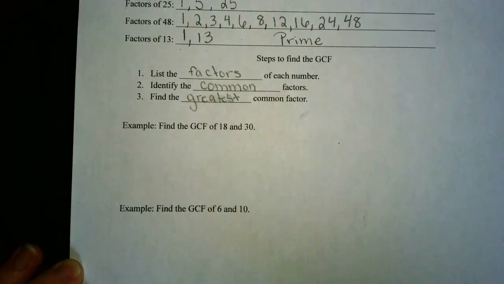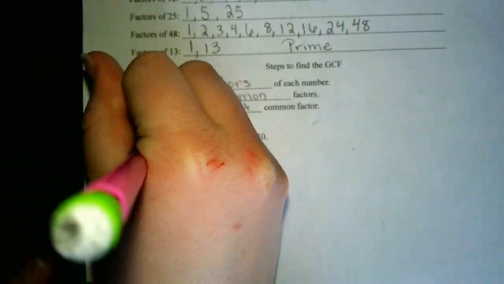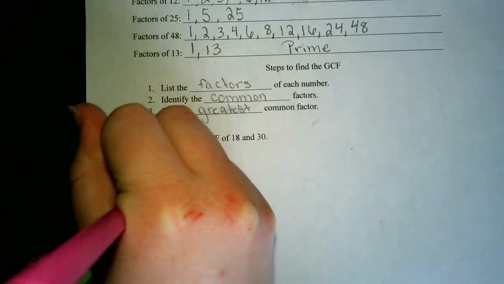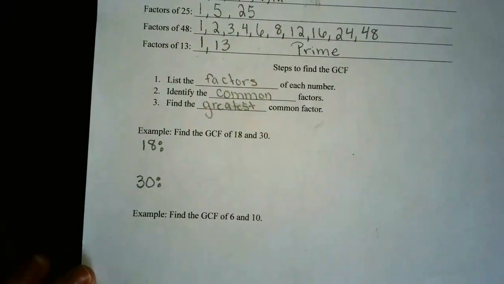So, our first example is find the GCF of 18 and 30. I would write out an 18 and a colon. I would write a 30 and a colon. Then we do like we did above.